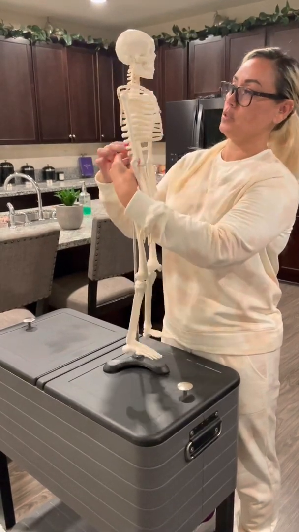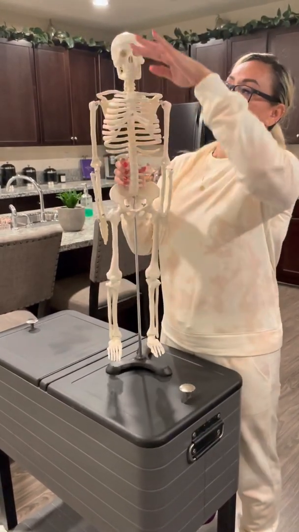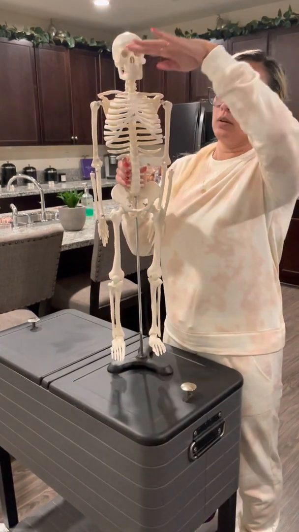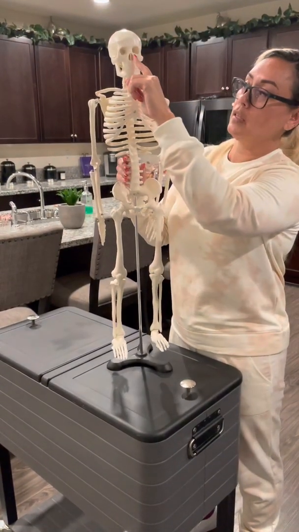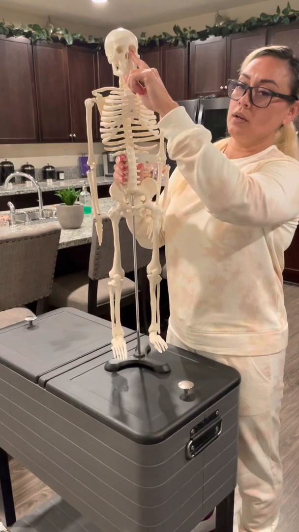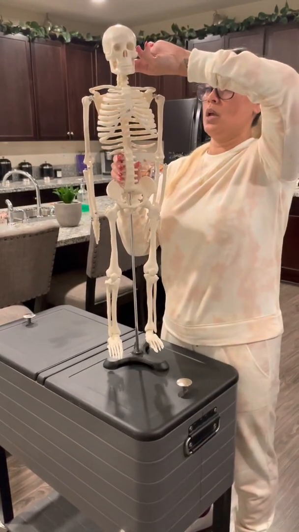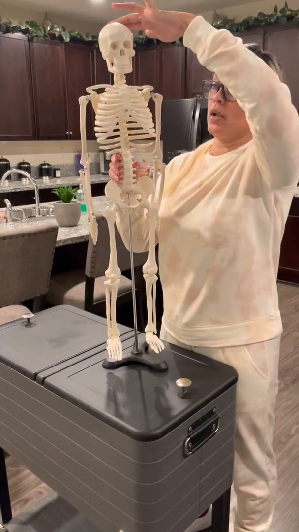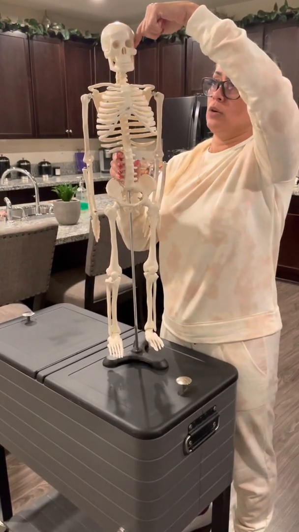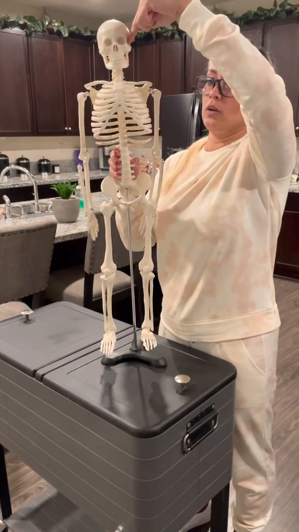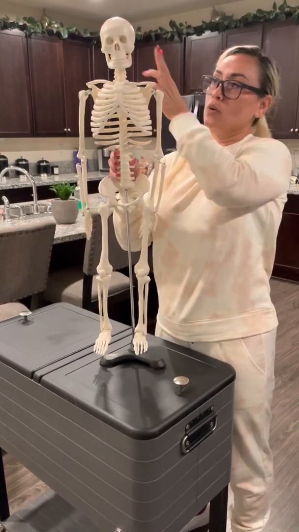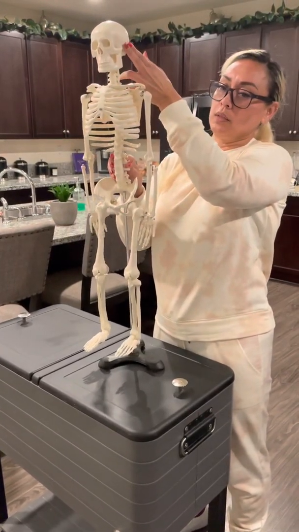Inferior part of the skull, which would be below here. We have, again, the ethmoid, frontal, occipital, parietal. A sphenoid would be located here, and the temporal is actually located on the side by the sphenoid.